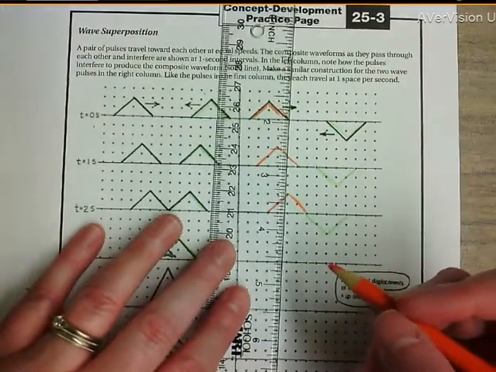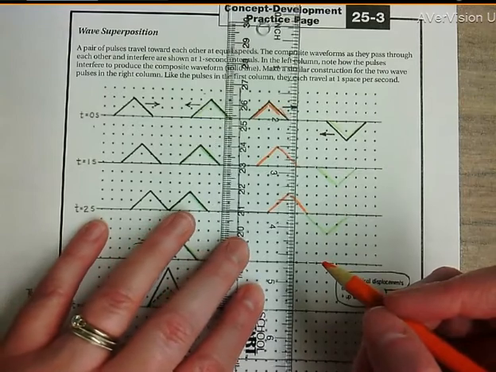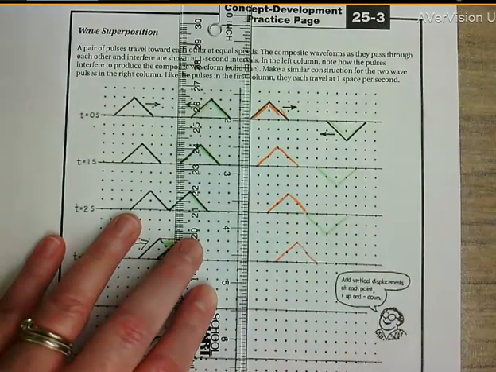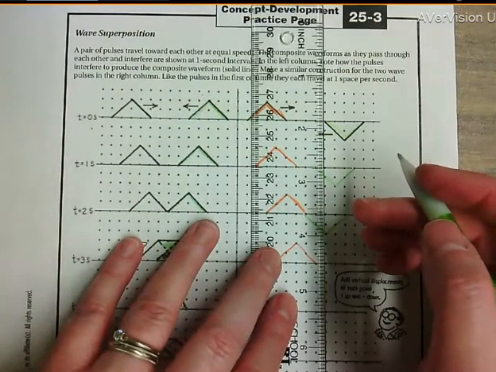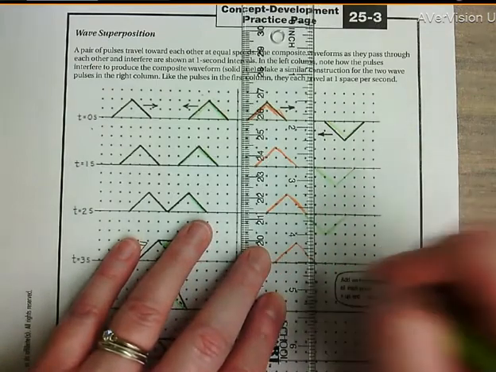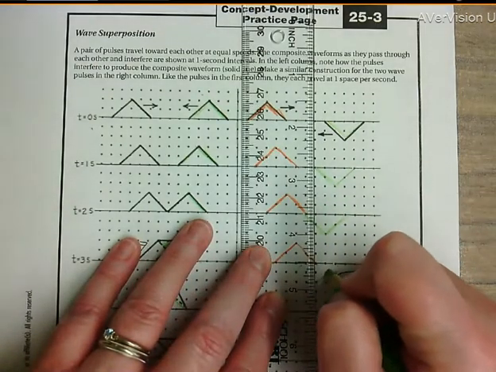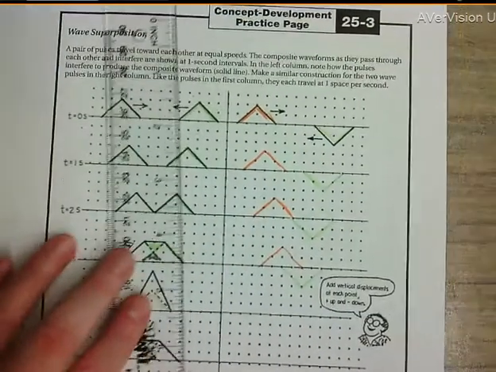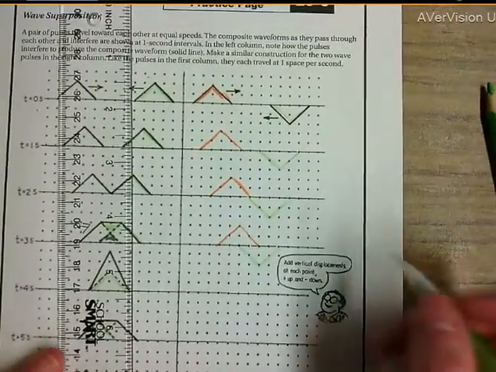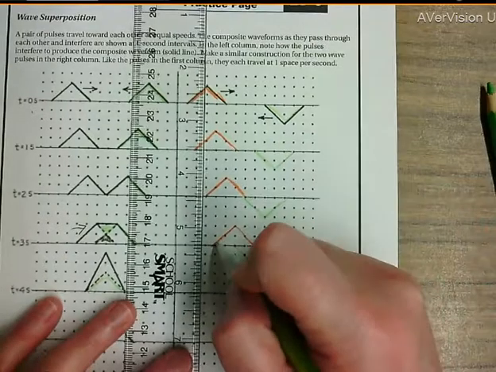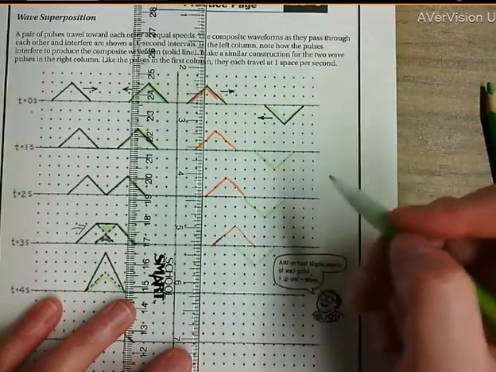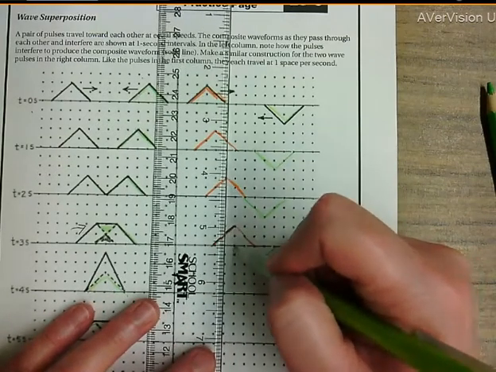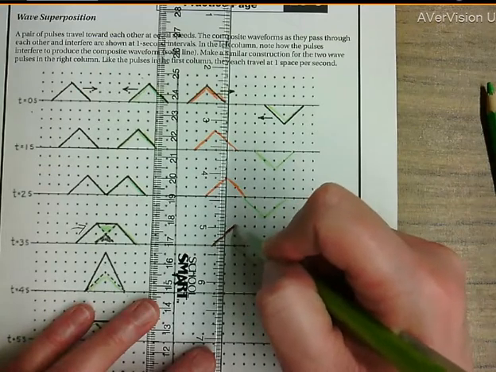So now I've got my red in my hand, and again it's going to go over one, and it's still too high, so here is my red one. My green one was here. It's moving over one, so it's here and here. So now I do have some interference, so I have to redraw my resulting wave. Here there's nothing, so it's still going to be right there. And there's nothing here right underneath it. And here it's still 0, so 0 and 2 is still 2.